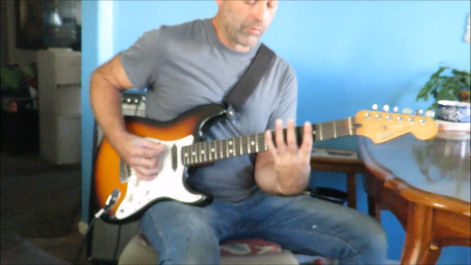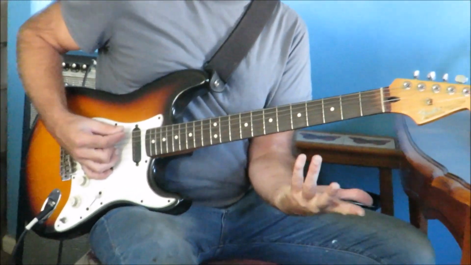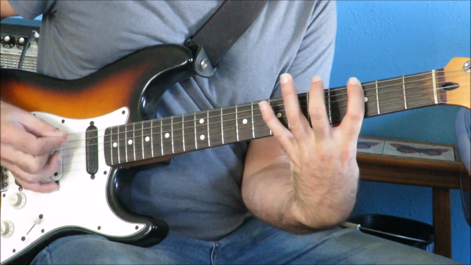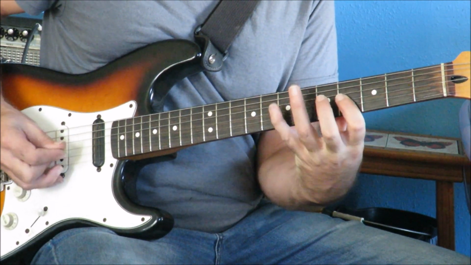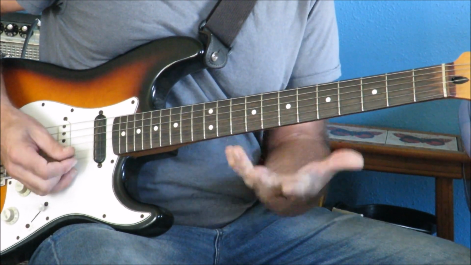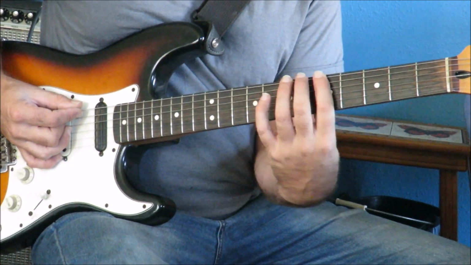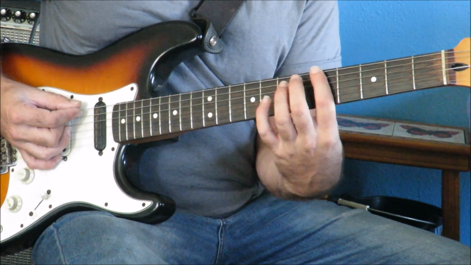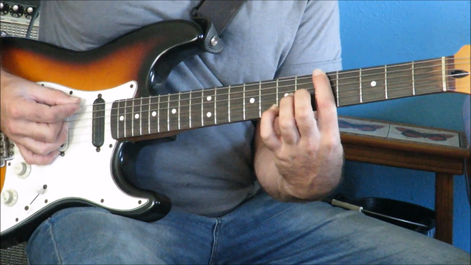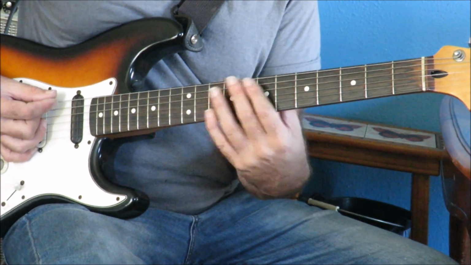I'll run through that one more time. This is Ionian, also known as just natural major. Okay, the next one is Dorian. Again, all we're doing is playing the G major scale, but I'm starting it on a different note and ending it on a different note.